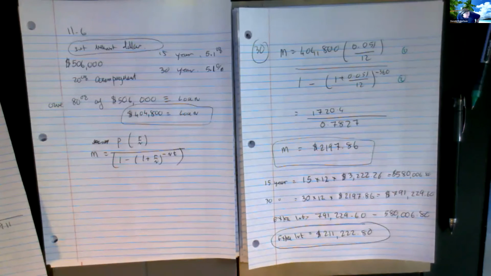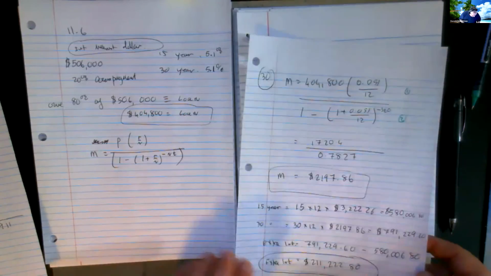Some questions take a lot of time, some don't. You can imagine that a question like this, you'd probably only be asked one of the two, not both. Like if you took a 30-year mortgage, what would you do with it, kind of thing? How much interest would you pay? Something like that.